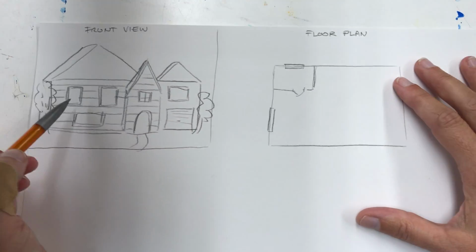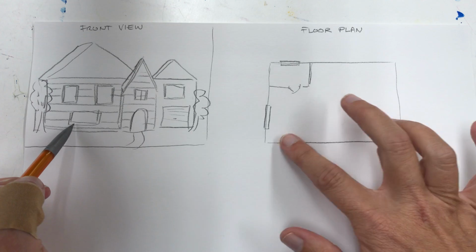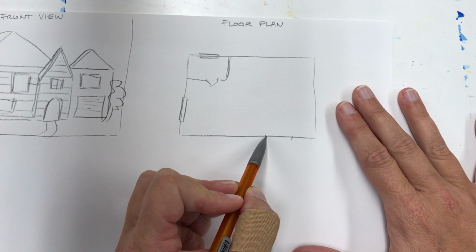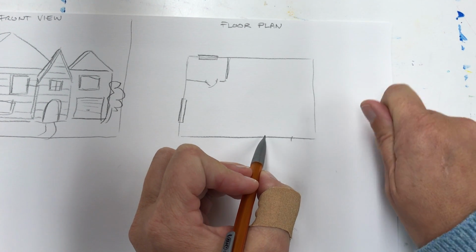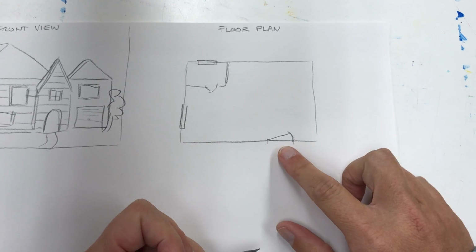Now when you're doing this, you want to make sure it's somewhat accurate with this. So with my house, if this is my house, I would have my door would be here, and then I would decide which way do I want the door to open. Do I want to push the door open, or do I want to pull the door open? And usually that's what a door symbol is.